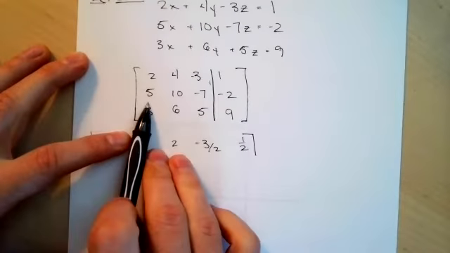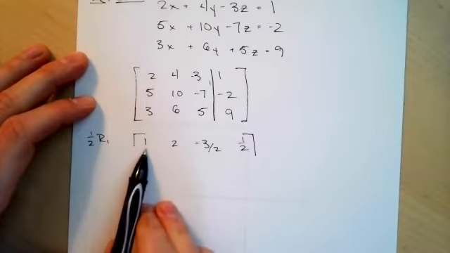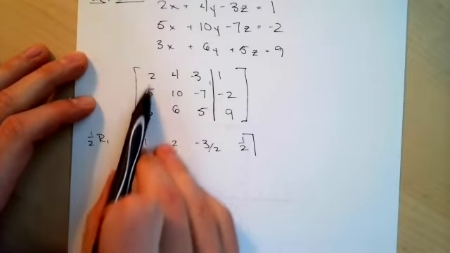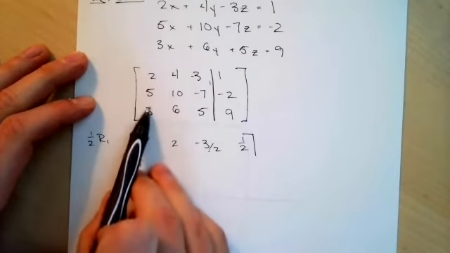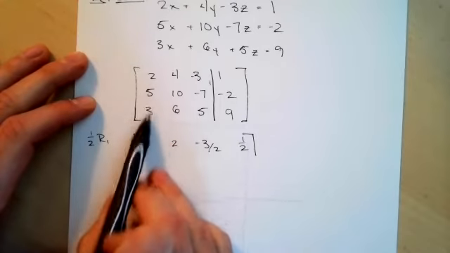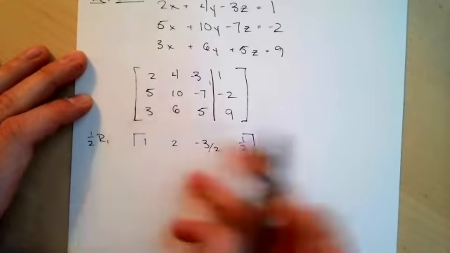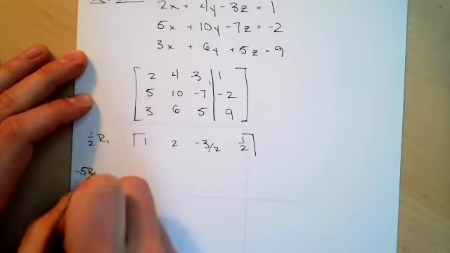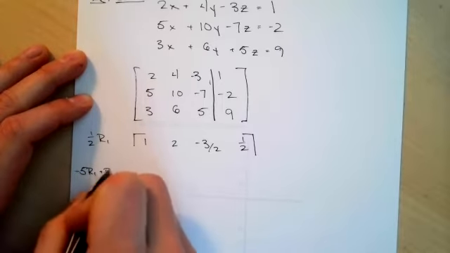And then we want to use row 1, since I now have a 1 in this position, to get rid of the numbers below that. So we want this to be 0 and this to be 0. So we will have minus 5 times that new row 1 plus row 2.